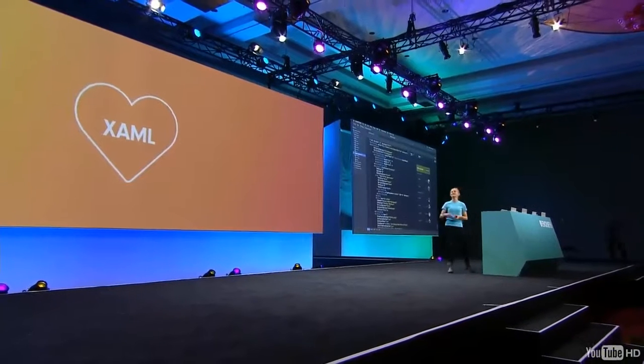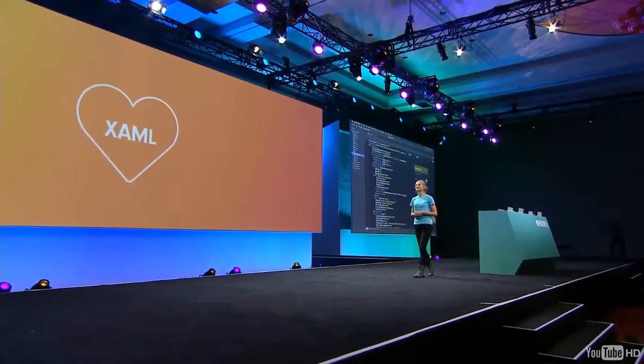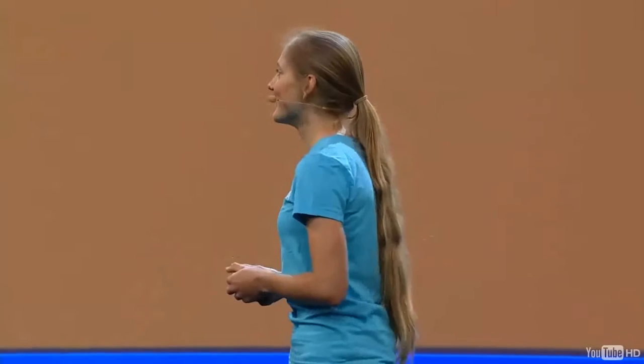Oh, you can keep clapping. Yep. I know. With an experience like this, it's no wonder that Microsoft is renaming XAML to Xamarin.